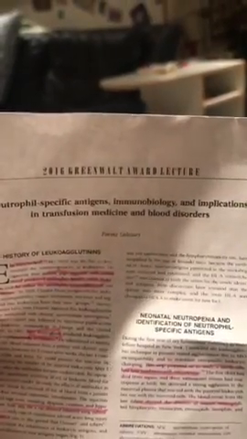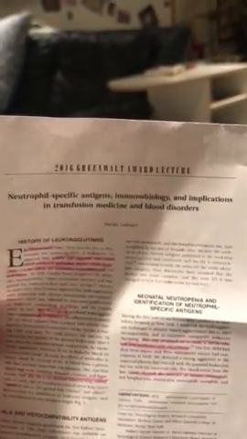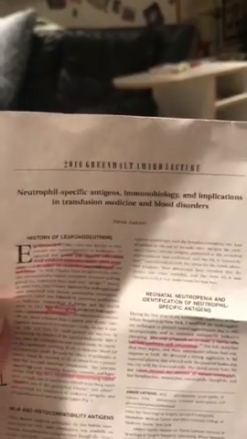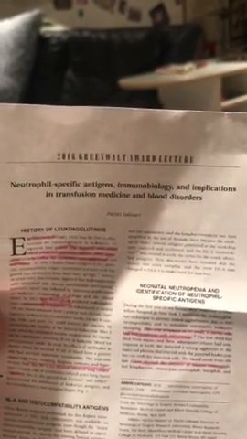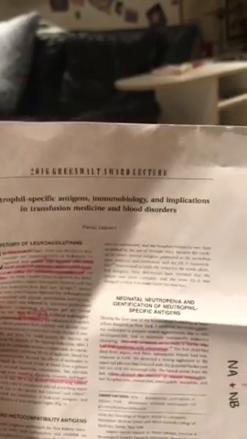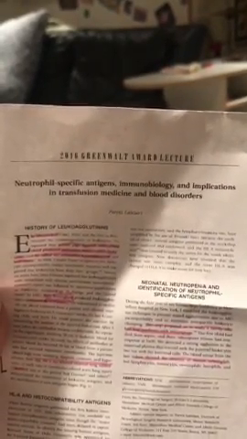Today I'm going to talk to you about neutrophil-specific antigens, and I've written everything down, so I'm just going to show you the pages that I've written. The title of my assignment is Neutrophil-Specific Antigens, Immunology and Implications in Transfusion Medicine and Blood Disorders.